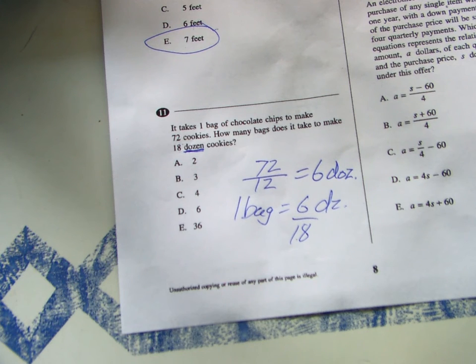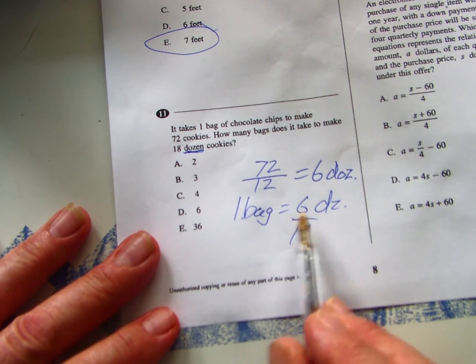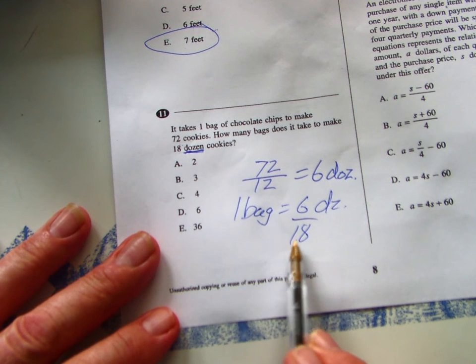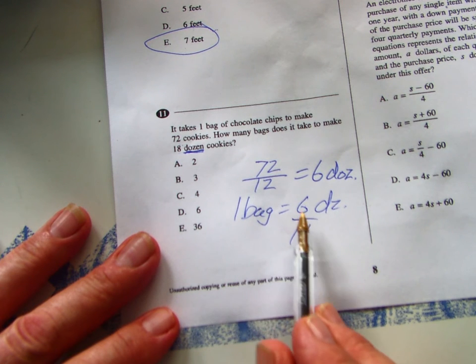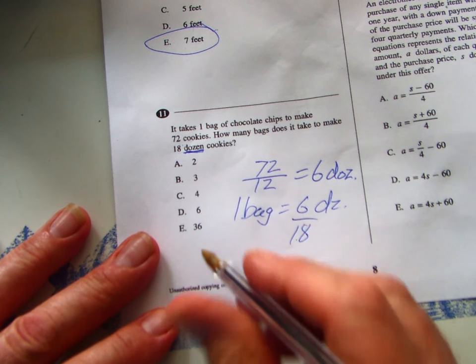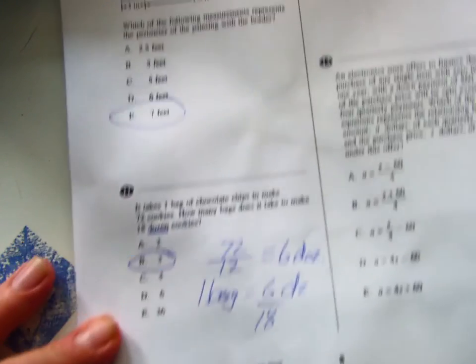What times 6 is 18? 2? No, 2 6s is 12. 3 6s. So if one bag makes 6 dozen, how many bags make 18 dozen? You need 3 of them. Each one makes 6 plus 6 is 12 plus 6 is 18. You need 3 bags. Okay?